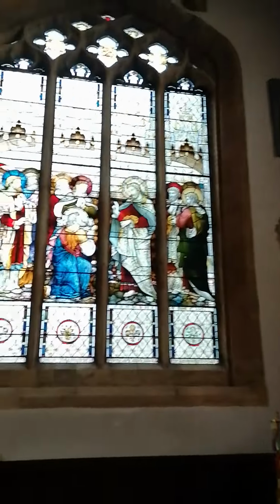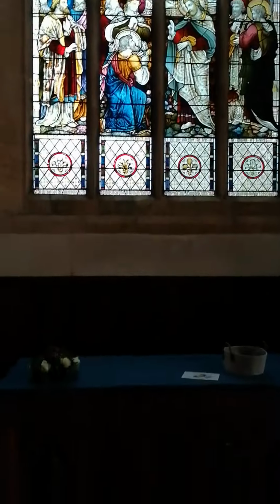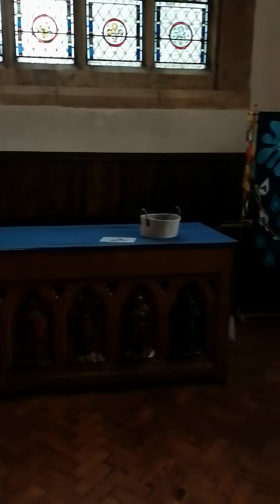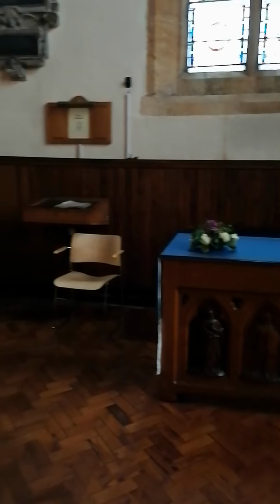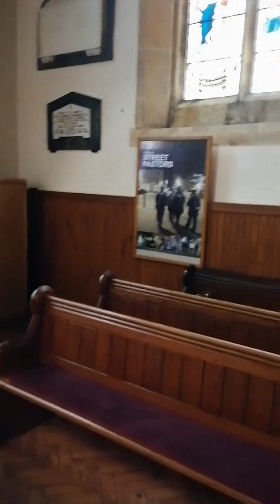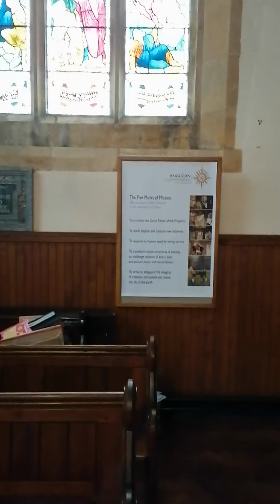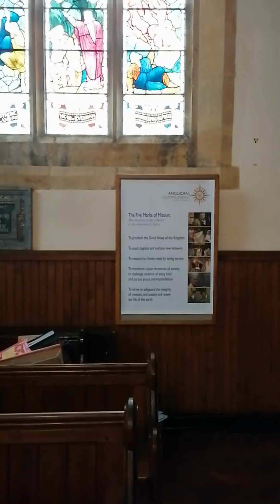Swinging round, more stained glass, wonderful carvings, and then down into what's quite a simple side chapel. And it looks like there's children's activities, community activities, and just there, street pastors. It's promoting it for Evesham, and the 5 marks of mission for the Anglican Communion, and they're worth looking up.